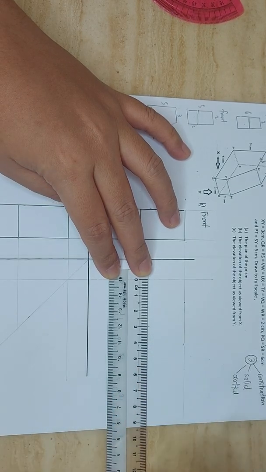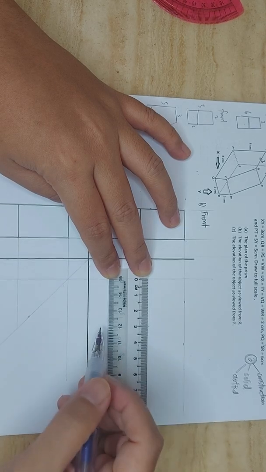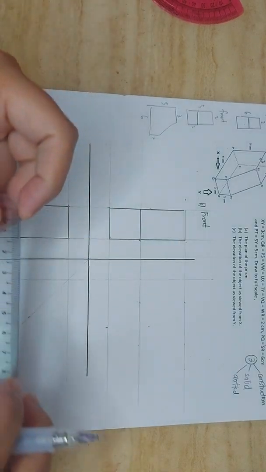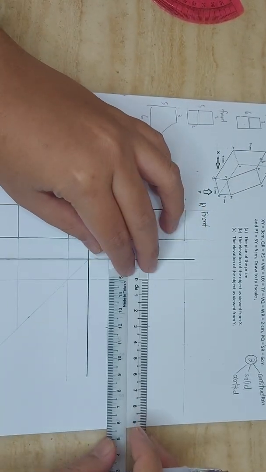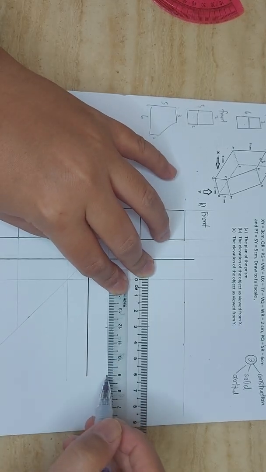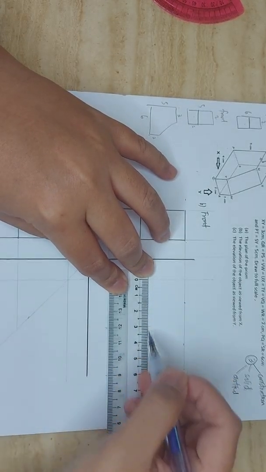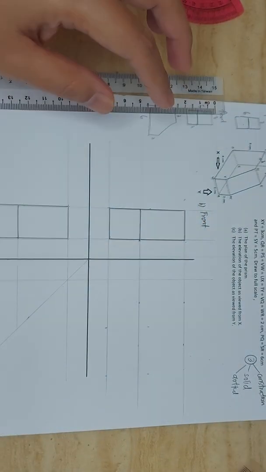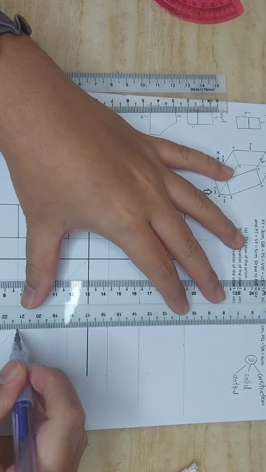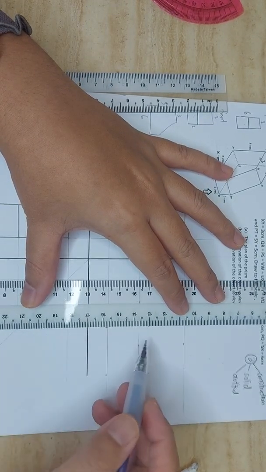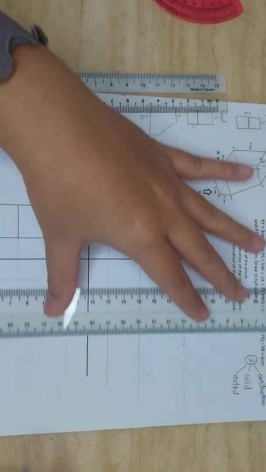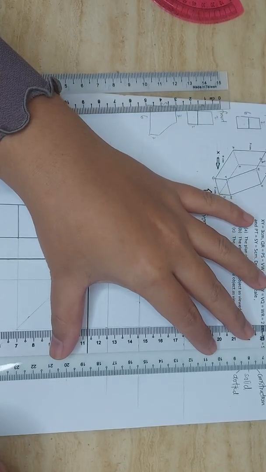What's the measurement of this? Also 3 cm. So that means we have to measure 6. So 6 here, 6 here. 3, 3. What I'm going to do is start from this point, going upwards and passing through the 2 points that you have plotted just now. One more is here, going upwards.